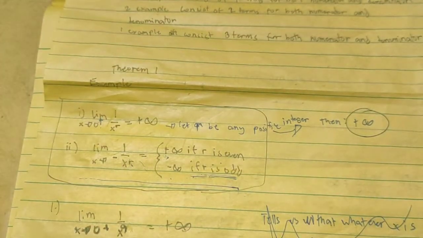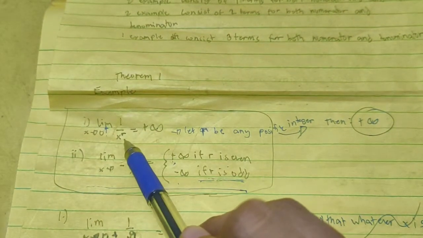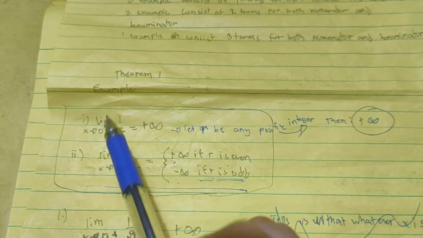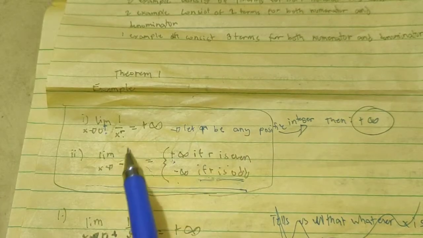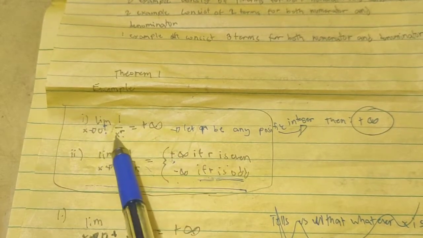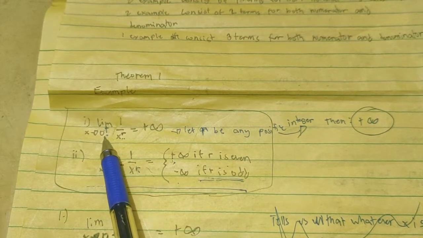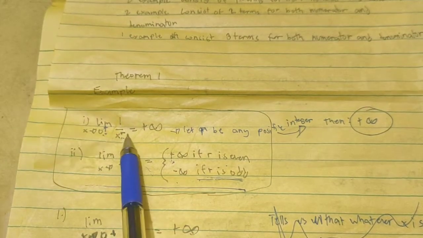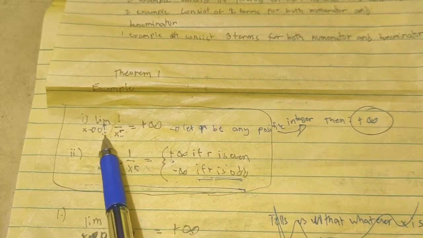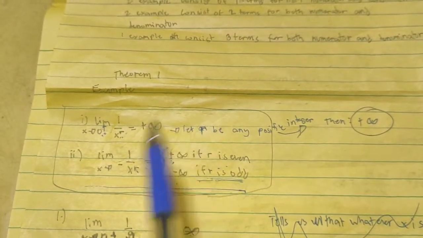Any number, if it is even or odd, and it approaches to the right, then it should be positive infinity. Example, this is even, and we are approaching to the right, the answer should be positive infinity. If this is odd, and the limit approaches to the right, then it should be positive infinity. Whatever your number is, it is positive infinity.